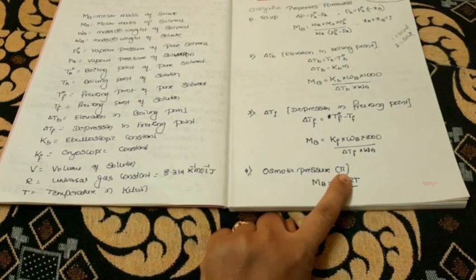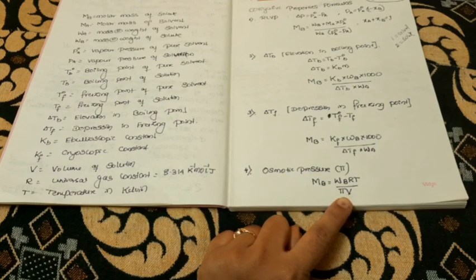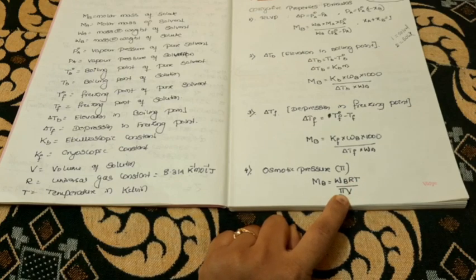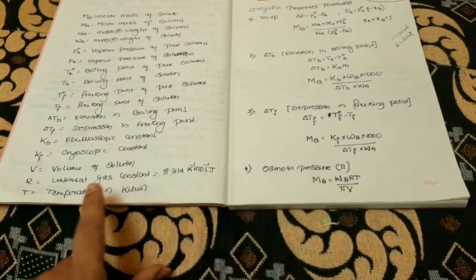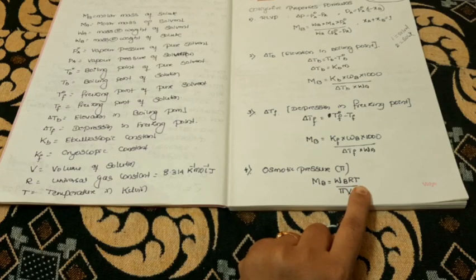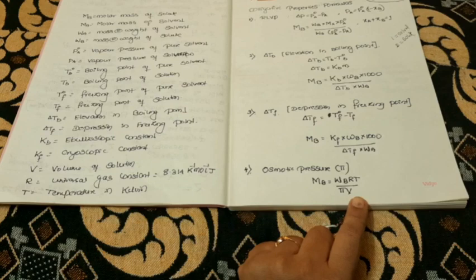Osmotic pressure is represented by pi. So here it is a relationship between the molar mass of the solute and the osmotic pressure. MB is equal to WB into RT divided by pi into V. WB is weight of the solute, R is universal gas constant, I have mentioned its value also, T is temperature, pi is osmotic pressure, V is volume of the solvent or the solution. They are going to give it. So these are the four formulas you have to remember compulsorily.